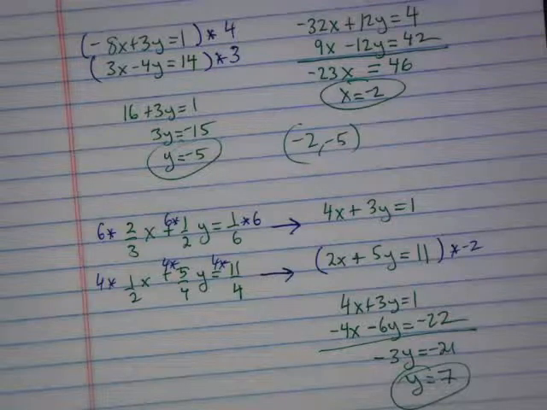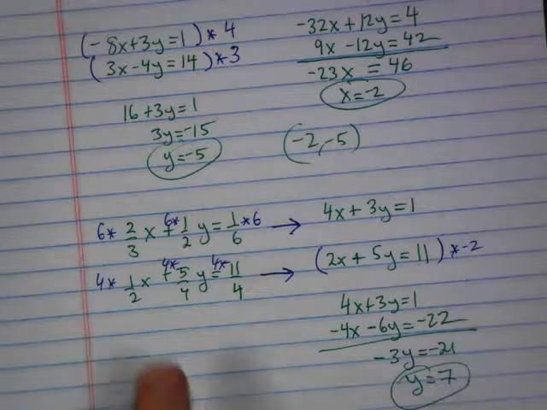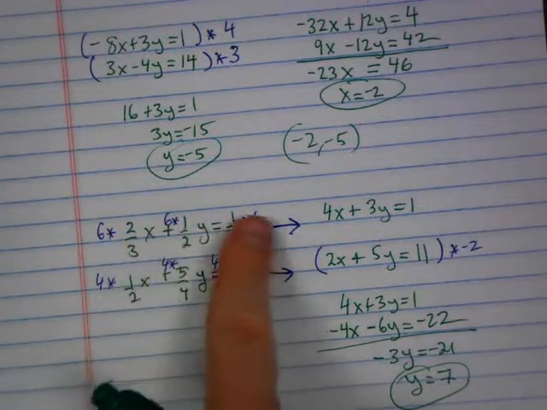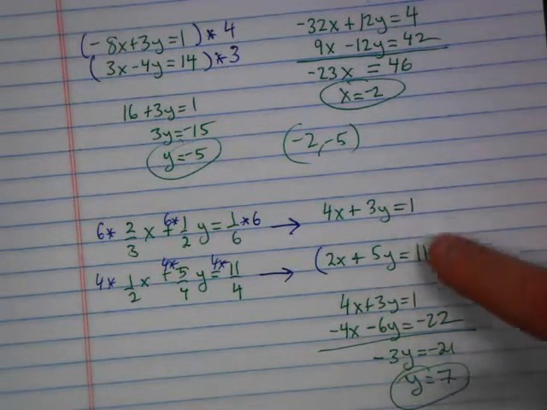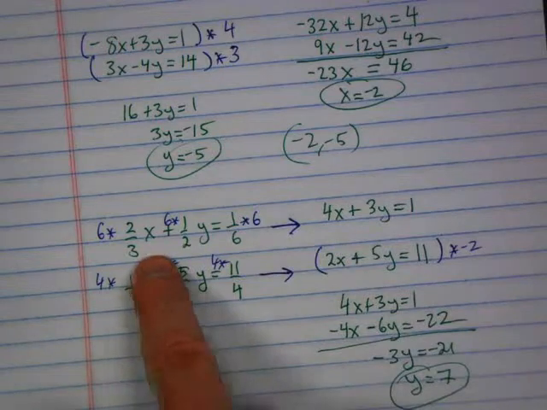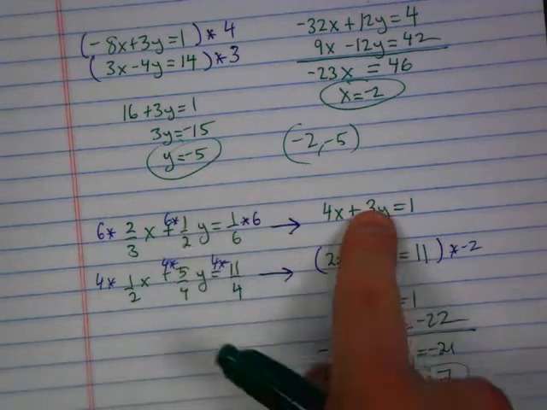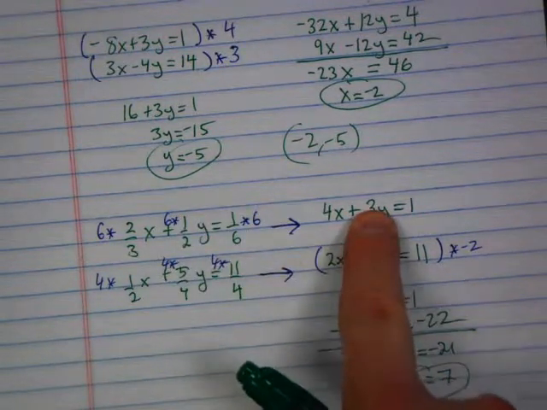What am I going to do with that y equals 7? Plug it back in where? Plug it in for the y. Whichever one you want. Which one do I want? 4x plus 3y equals 1. Yeah, very good. Don't go back to the ones with fractions in them. Don't mess with those things. Take this 7 and plug it into one of these two equations. These equations are exactly the same, just one has fractions and one doesn't. Use the easy one. Use the one without the fractions.